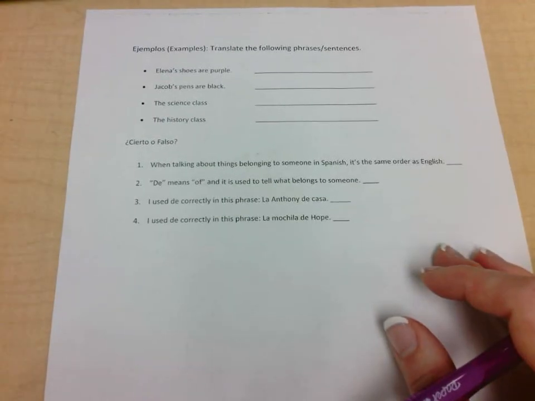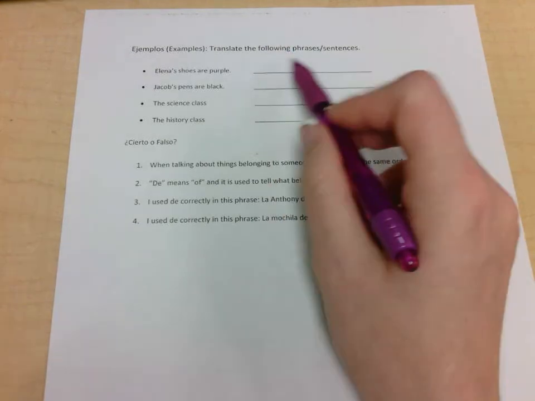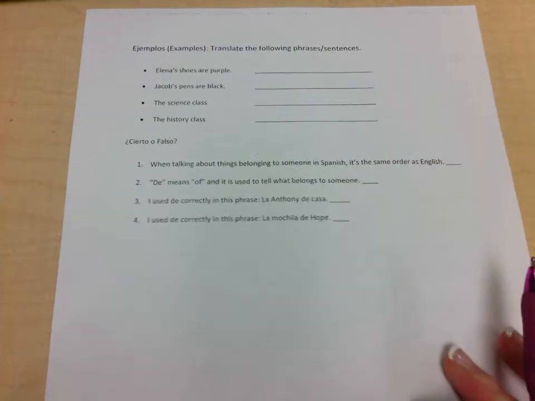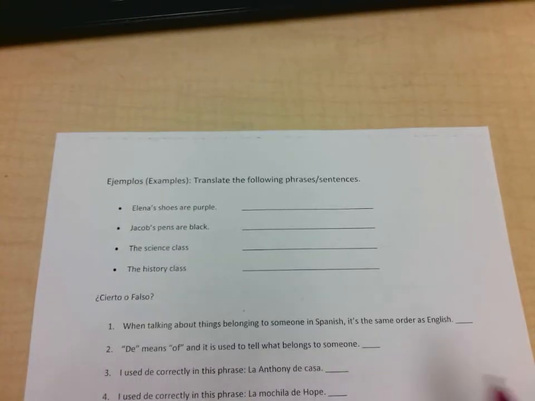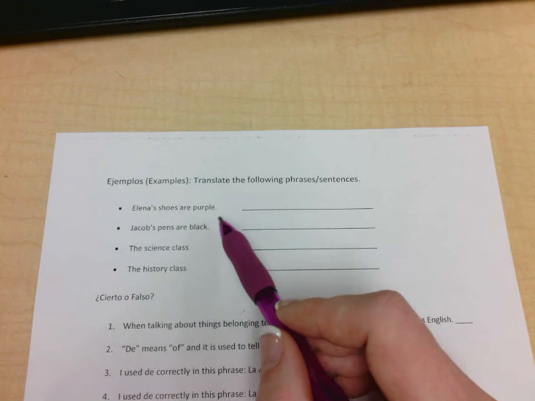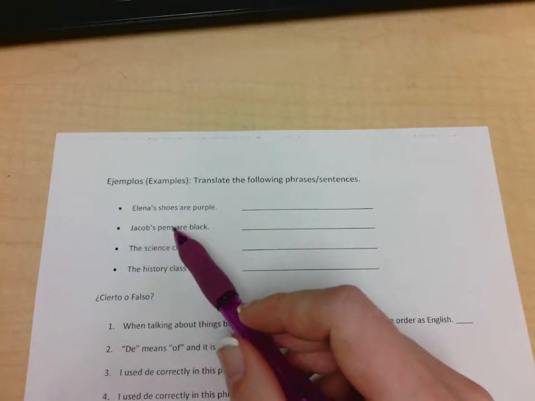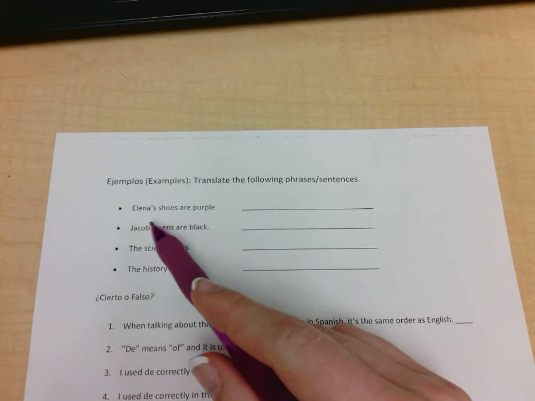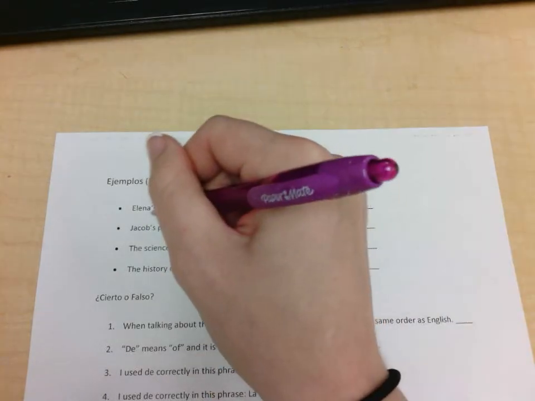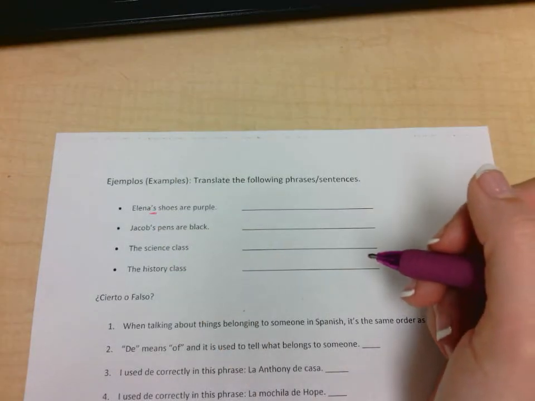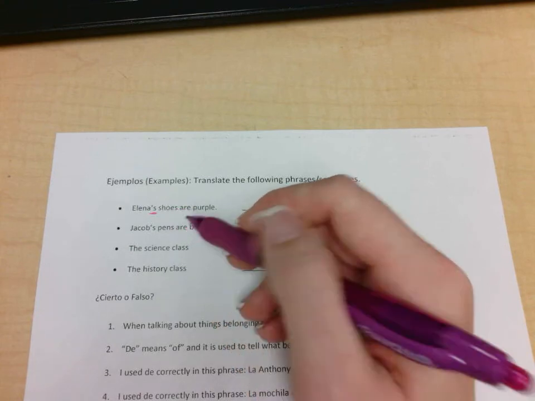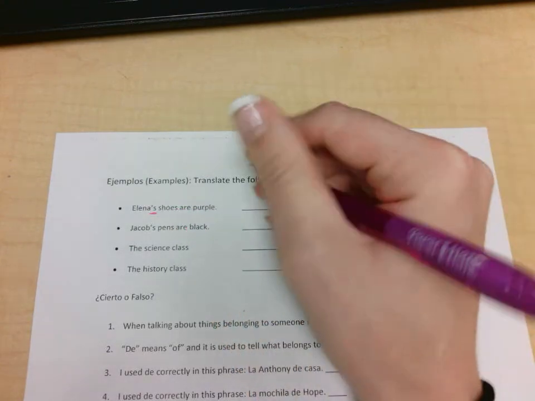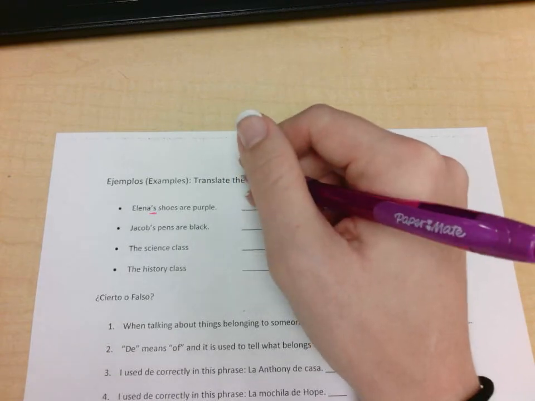Now, we're going to do some examples. Alright, we're going to translate the following phrases and sentences into Spanish. Alright, so our first example right here, we have Elena's shoes are purple. So, we need to follow our formula of showing possession, because we have this apostrophe S right here. So that's going to be a big key that we're showing possession. Elena is showing possession over her shoes. She owns her shoes.